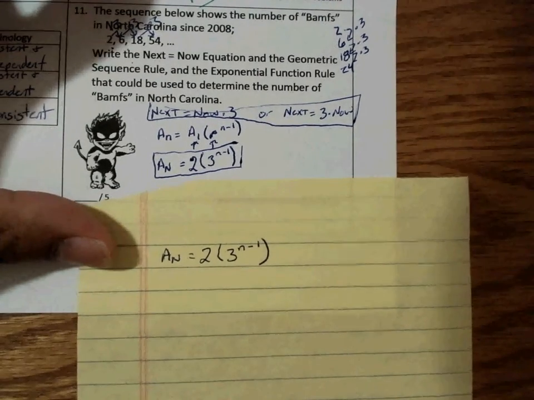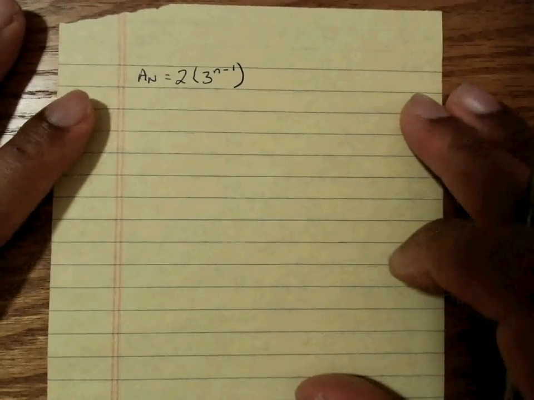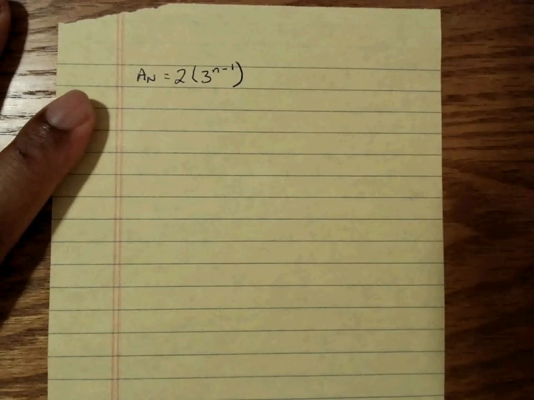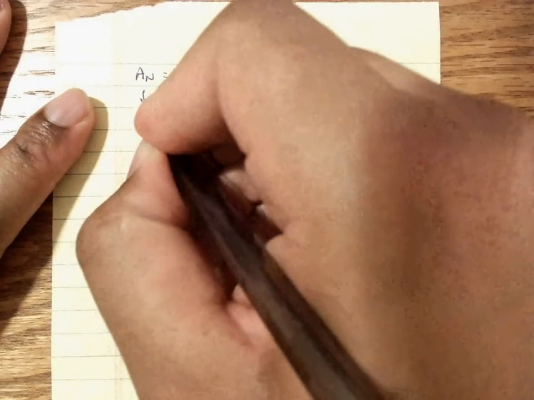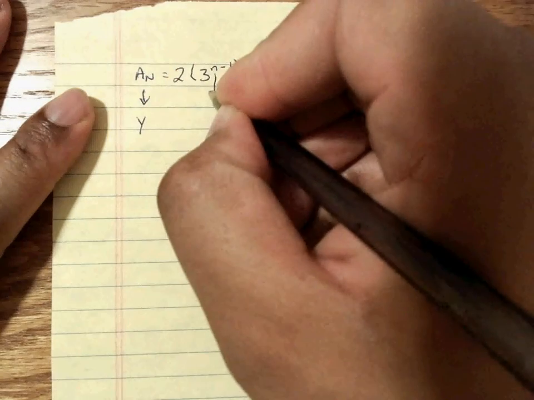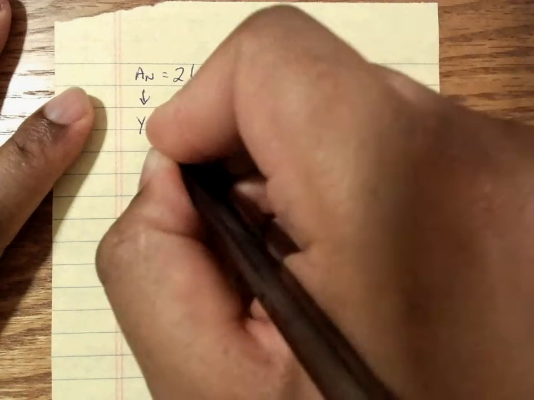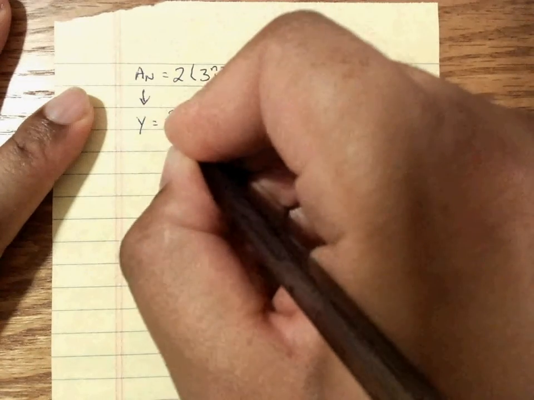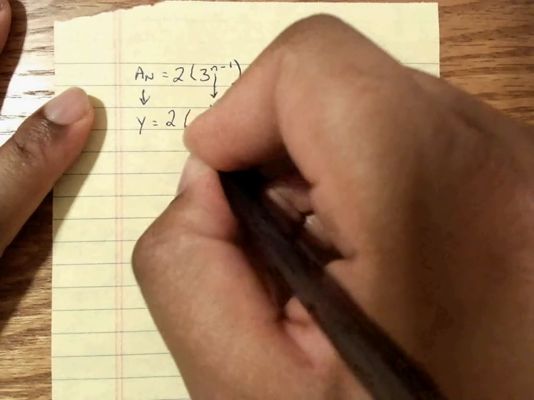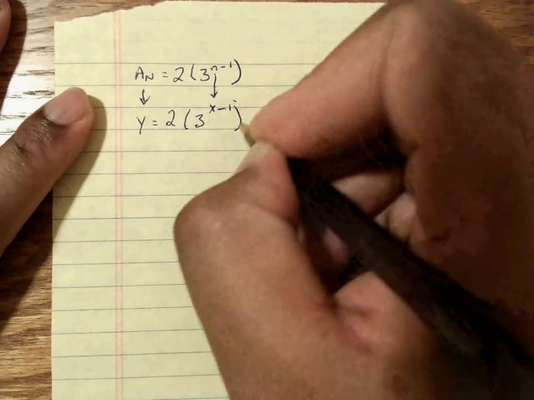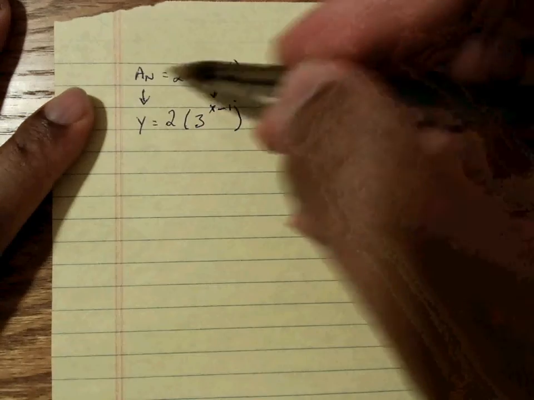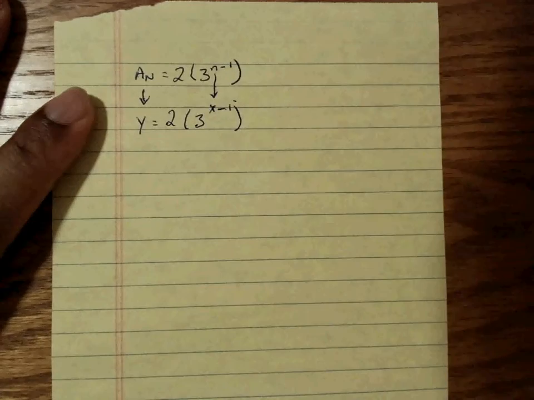Alright, so I'm going to slide this out the way. I'm going to just solve it on this yellow sheet of paper for us. So in this problem, to solve this, first thing we typically do is change this to y, and we change our n to x. I'm going to keep everything else the same. So we have 2, then we have 3 to the x minus 1. So the only thing that I changed was the n and the a sub n.